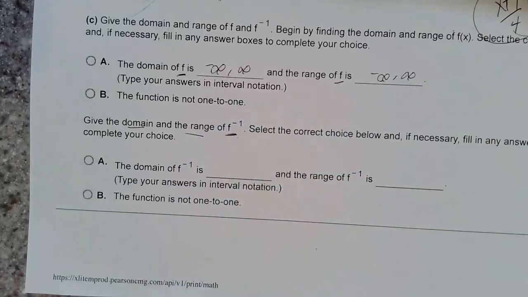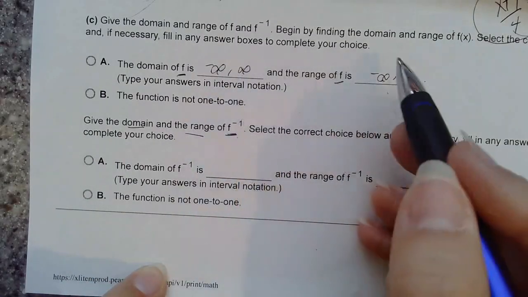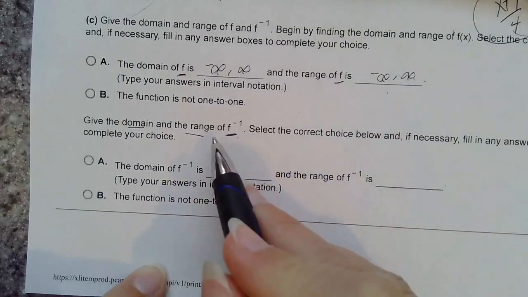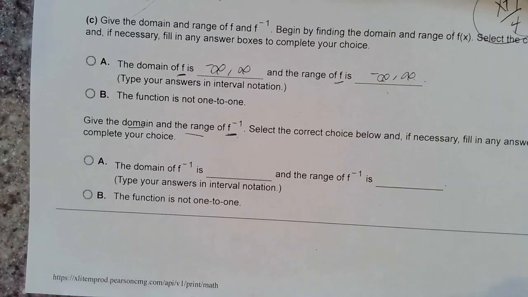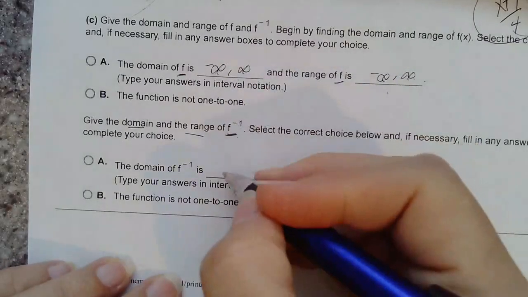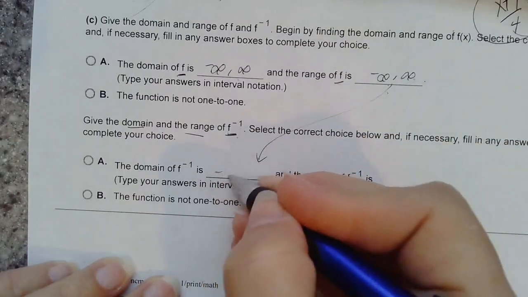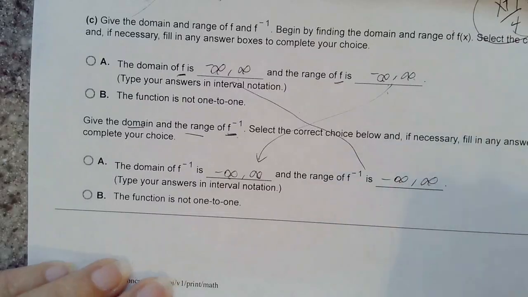If you know the domain and range of the original function, then its inverse should just reverse those. Well, there's nothing really exciting going on here because it's infinity, infinity. When you reverse those, you cannot tell anything because they're exactly the same. All right, so kind of exciting.